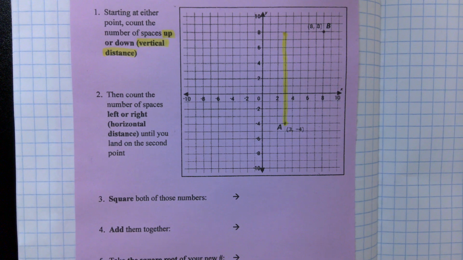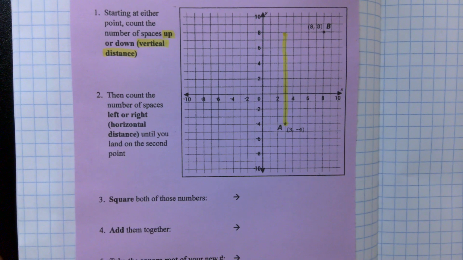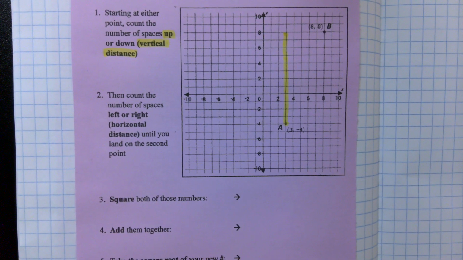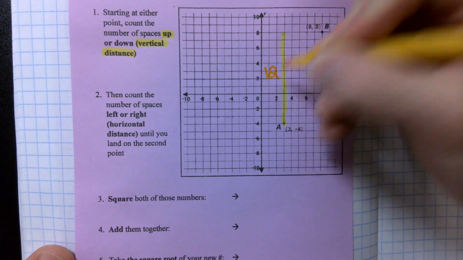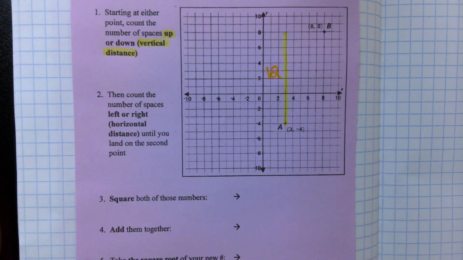How many spaces up the street did I just go? Go ahead and count those squares real quick. How many spaces up did I go? 12. Very nice. So right next to that line, we're going to write 12.